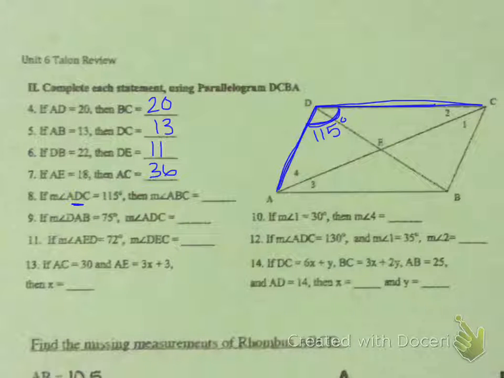Okay, let's look at where ABC is. ABC, B is the middle letter, so that would be this angle right here. Now, one of the things we know about a parallelogram is that their opposite angles are congruent. So if ADC is 115, so is ABC. It's also the same. So that one is 115 degrees as well.